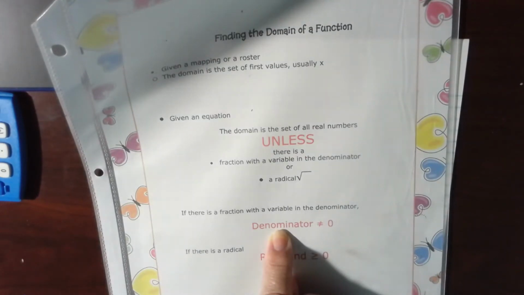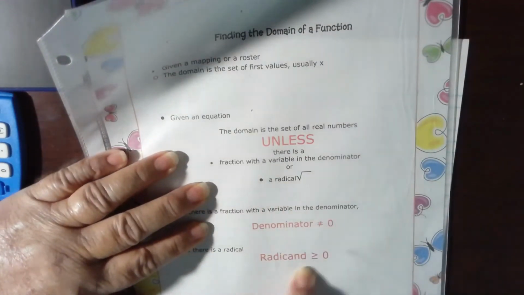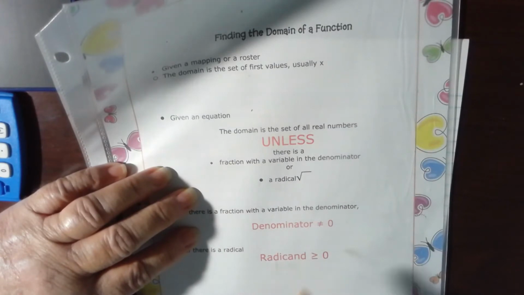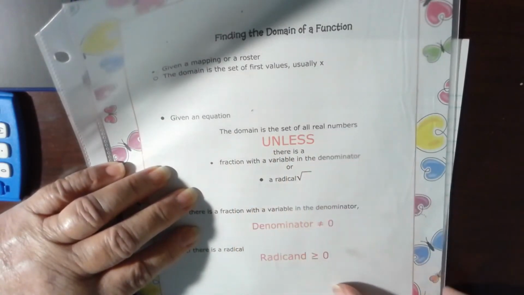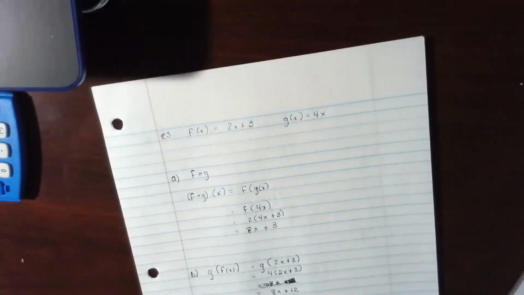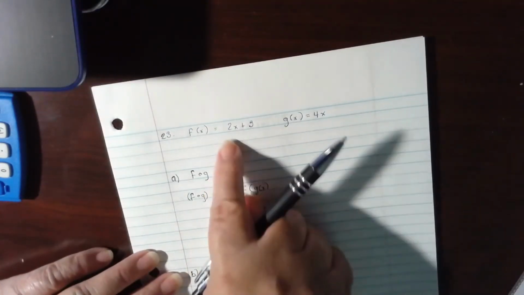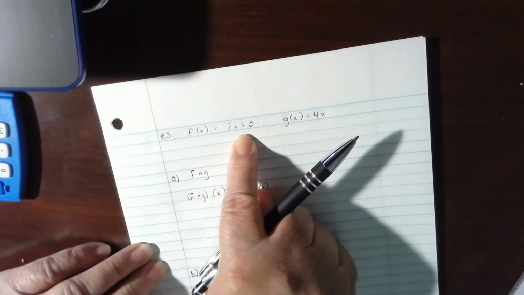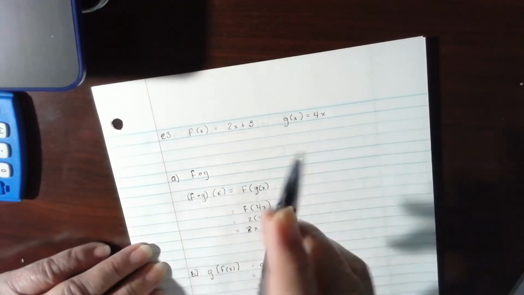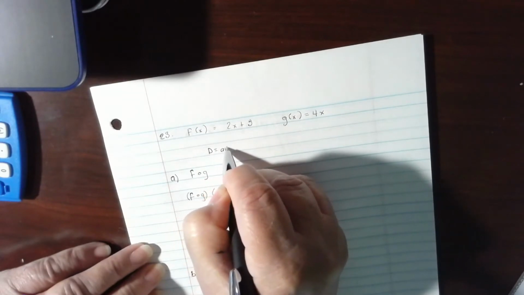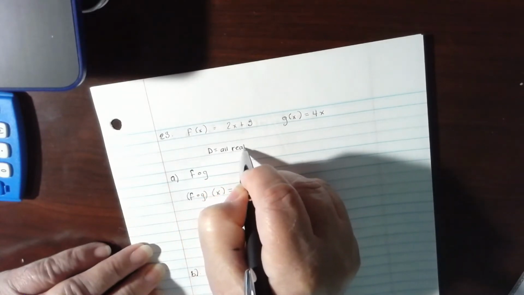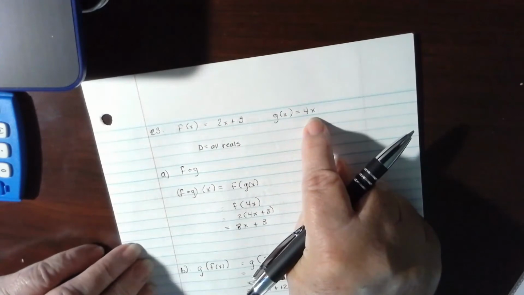So if there's no radical and there's no denominator, then the domain is all real numbers. Well, as I look at this one, for function f, I see no radical and no denominator, so the domain is all reals. Same thing for here.